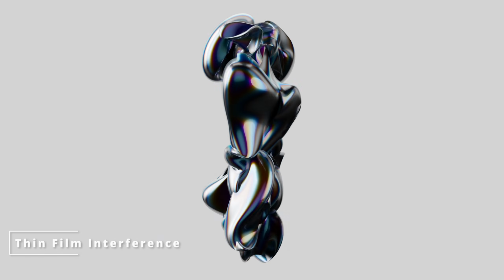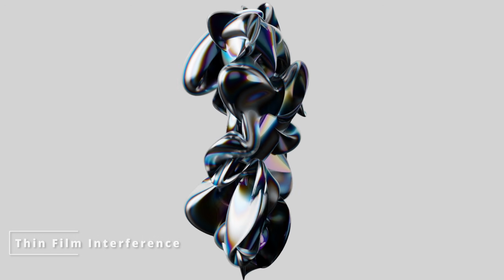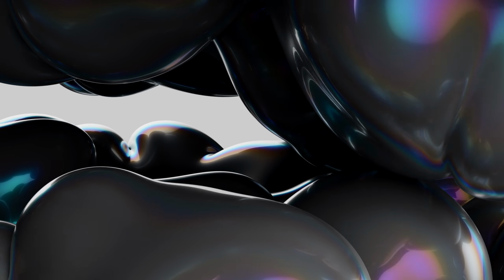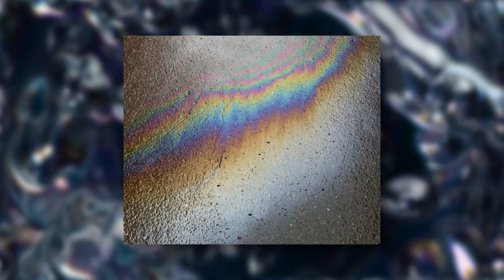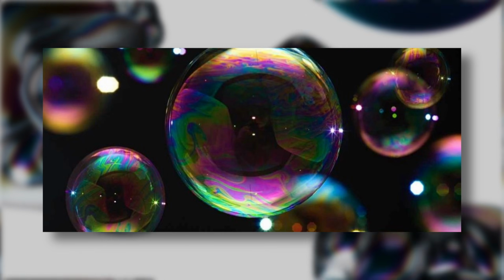Now, moving on to thin film. If you aren't familiar with what thin film is, to break it down simply, thin film is basically that oily sheen you see on asphalt after it rains, or that kind of rainbow effect in a soap bubble. This is what this effect replicates.